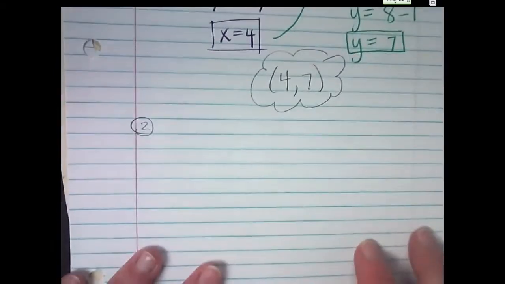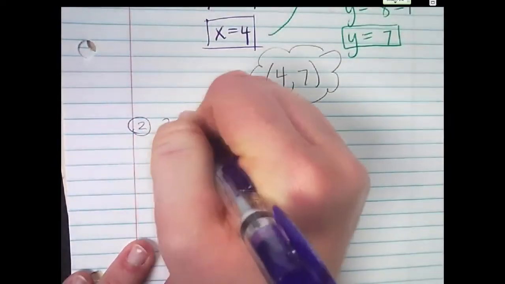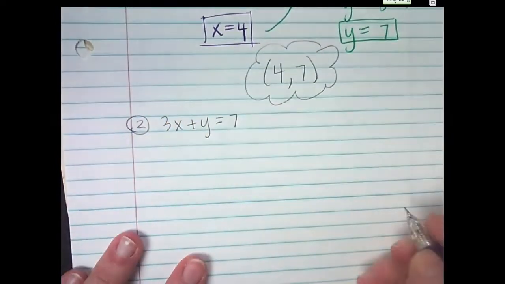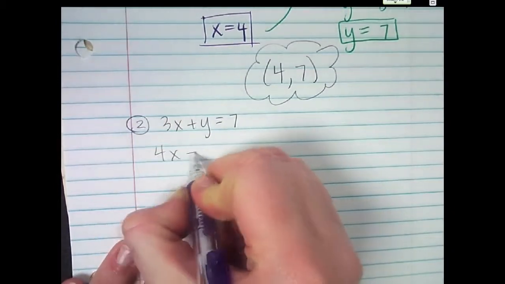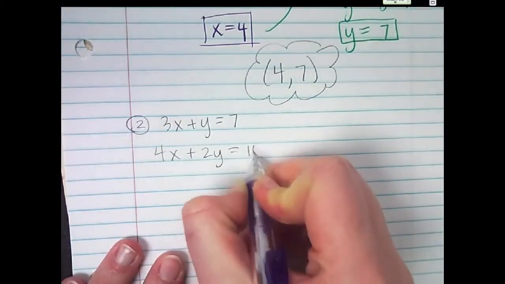Okay, so number 2, 3x plus y equals 7, 4x plus 2y equals 6.